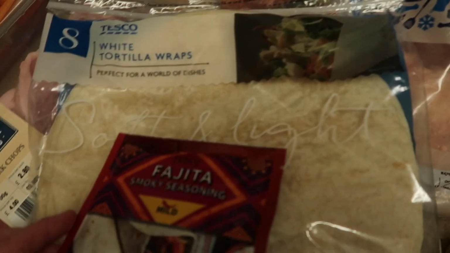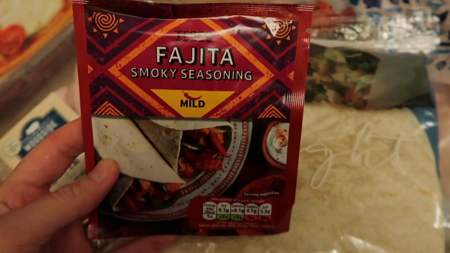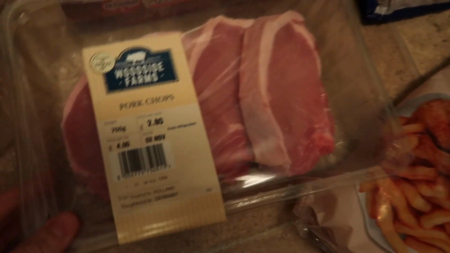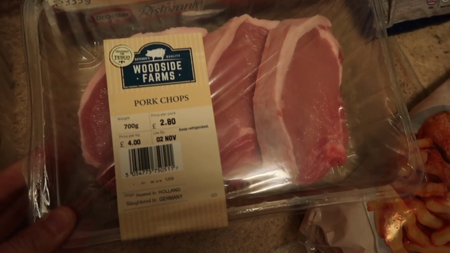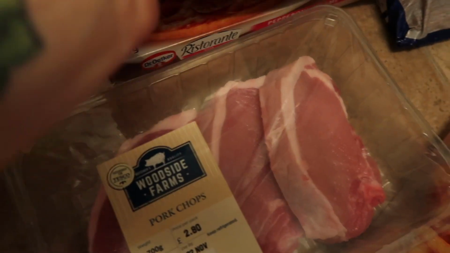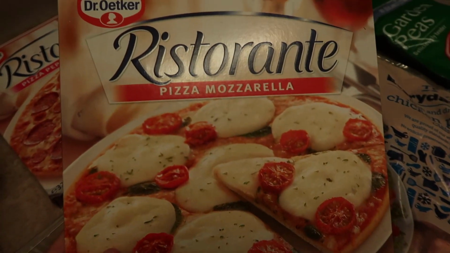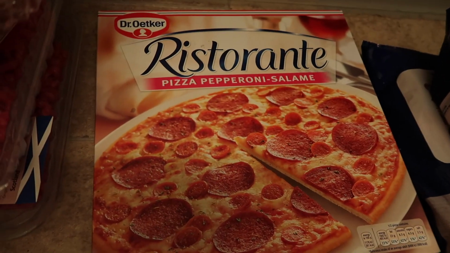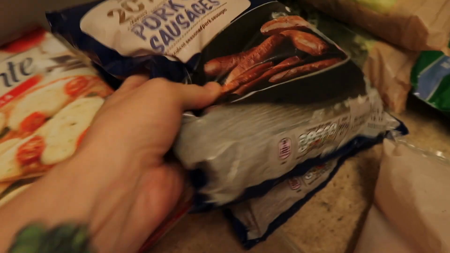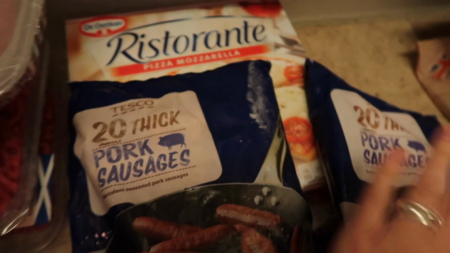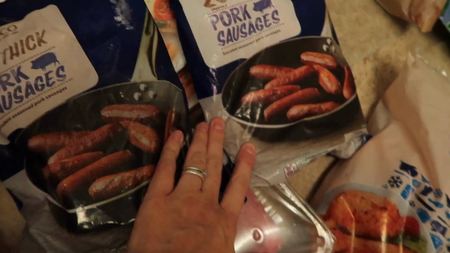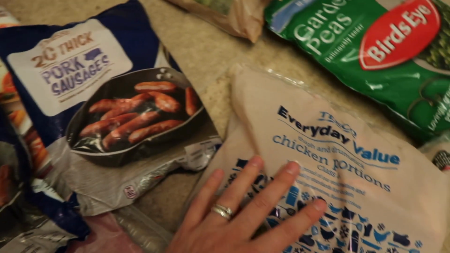And then we've got these tortilla wraps and the fajita seasoning for when we do our own fajitas. We do that ourselves. The pork chops, we've got 3 here, so that's 1 each for me and Liam, and then the kids will eat half of one of those each. A couple of pizzas, so we've got the mozzarella and the pepperoni. So they were quite cheap, I think £1.50 each. Sausages we use quite a lot for things like toad in the hole. We cut them up and put them in pasta, different things like that.